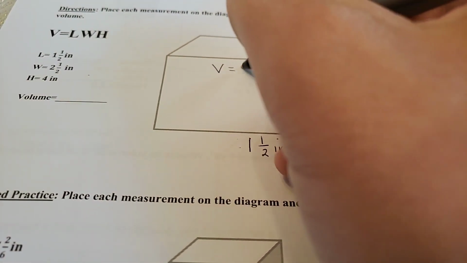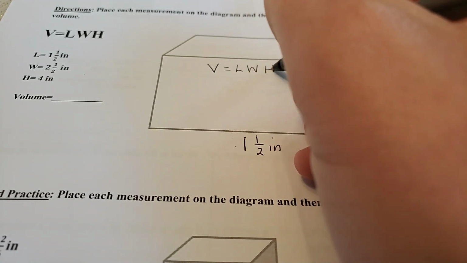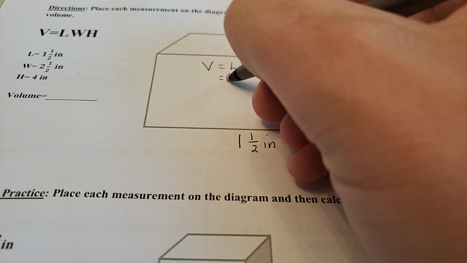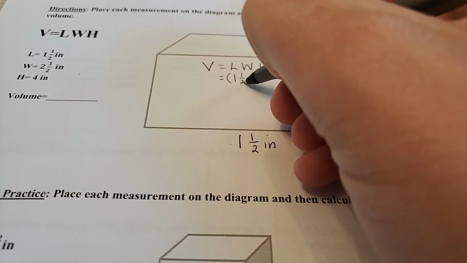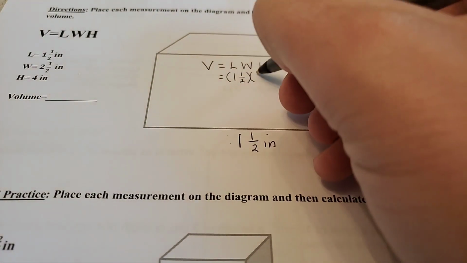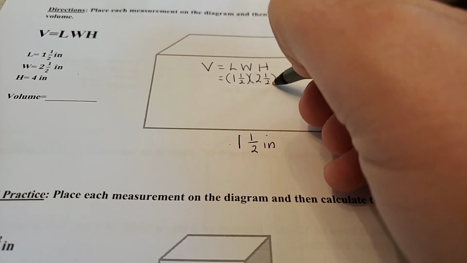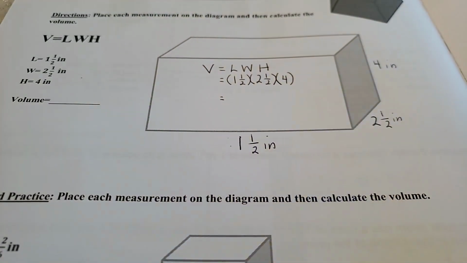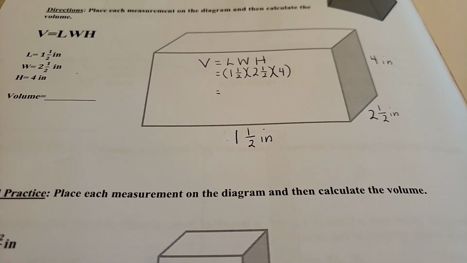So let's go ahead and do it. Volume equals length times width times height. Let's plug into our formula. Length, 1.5. Width, 2.5. And height, 4 inches. Today's lesson is going to be a lot of fraction work.